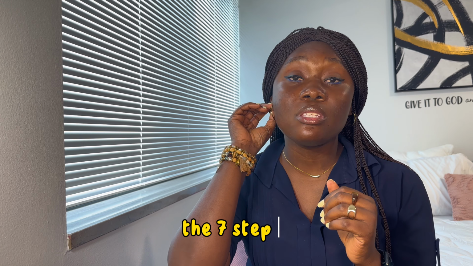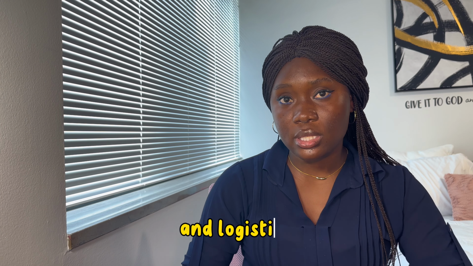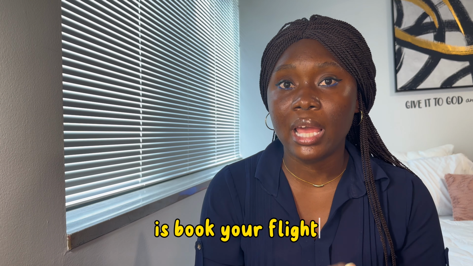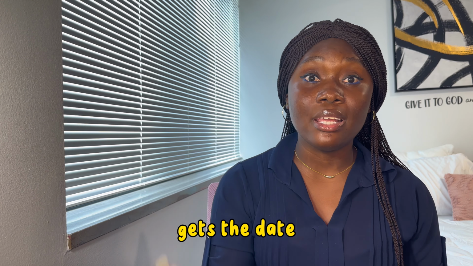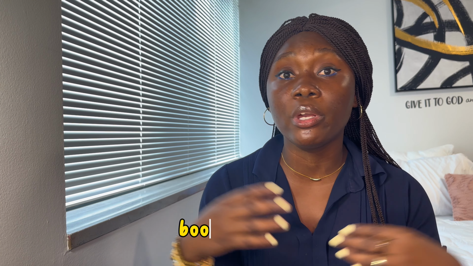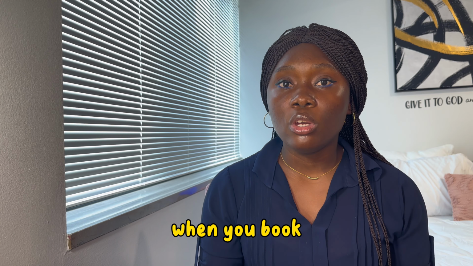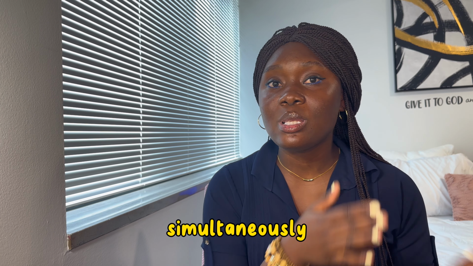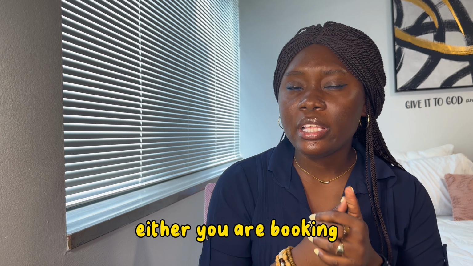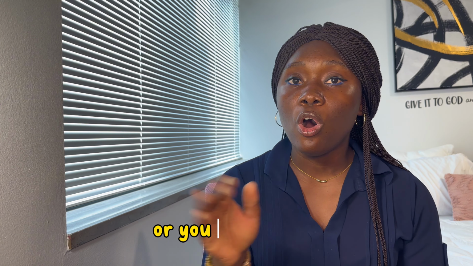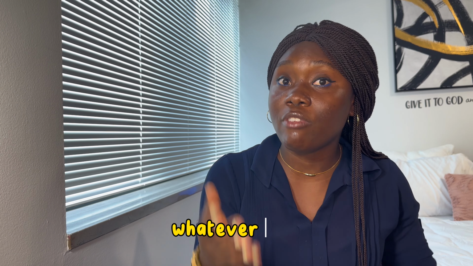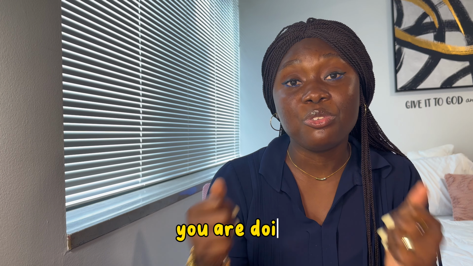The 7th step is travel arrangements and logistics. After you get your visa, the next thing you want to do is book your flight, because the closer you get to the date, the more expensive the flight is. So as soon as possible, start thinking of booking your flights. Then when you book your flights, either you do both simultaneously, also start thinking of where will I stay in the US in terms of accommodation. Either you are booking a temporary space with someone, or you are booking your permanent space, whatever that is. Make sure you are doing all of those.